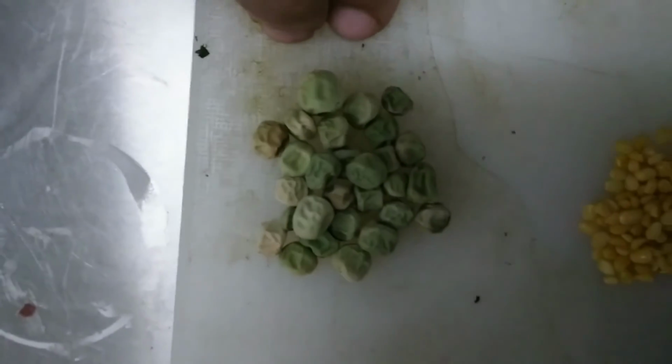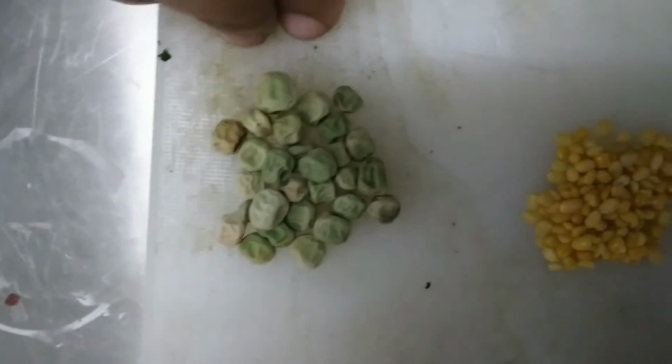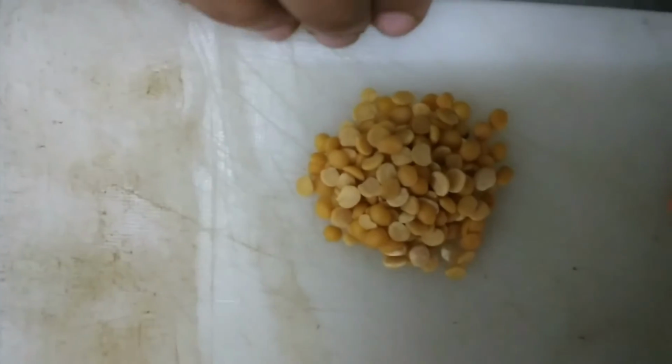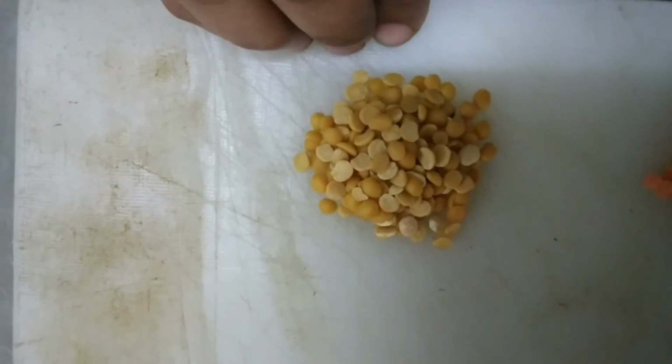And the last is dry peas, sookhe matar. It is mostly used in kulcha recipes. And this one is the tur dal, arhar dal.